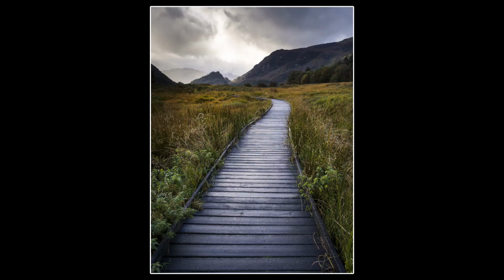So the focal point is a really important aspect of any picture. So make sure your viewer knows exactly where they're meant to be looking in the frame. So use a focal point to make your pictures more dynamic with lots of impact.